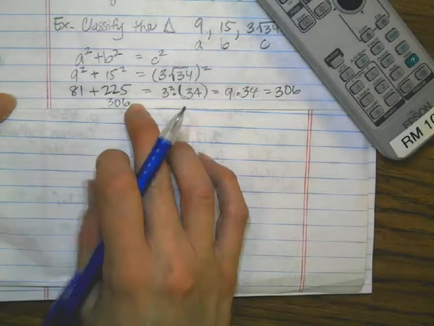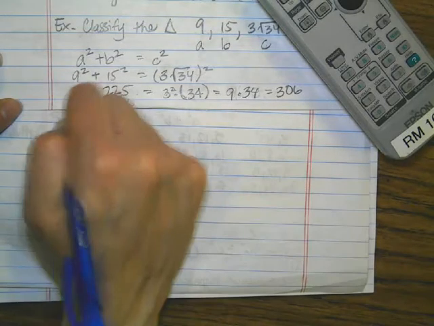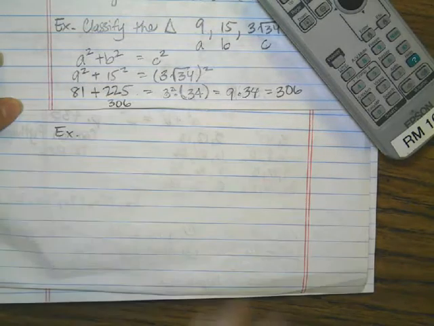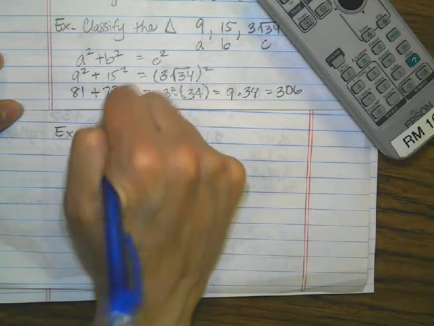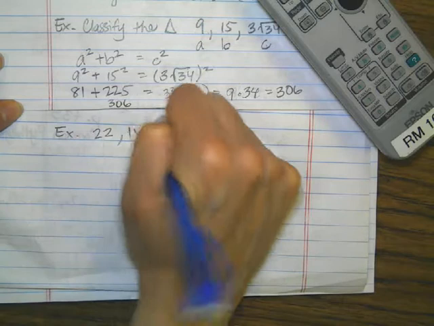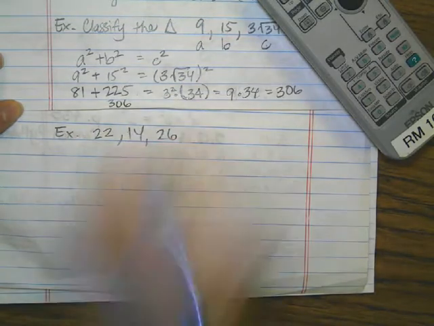The next problem would be the same directions, only different measurements. So now, let's say we have the measurements 22, 14, and 26. Which side is C? 26.